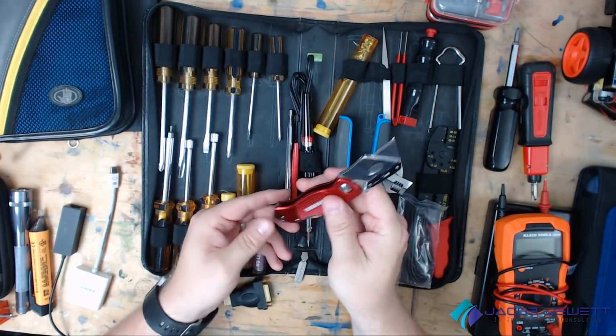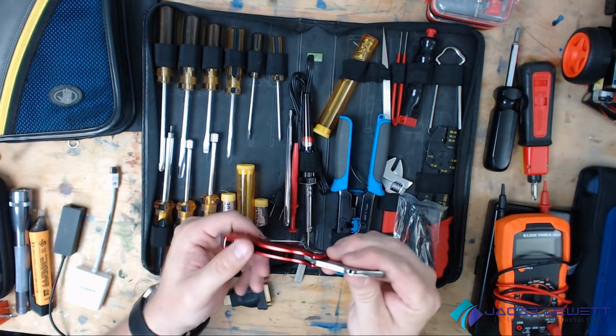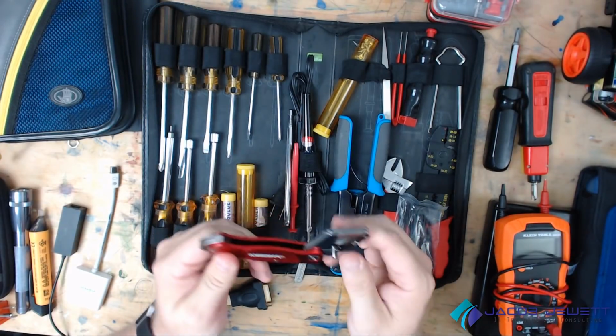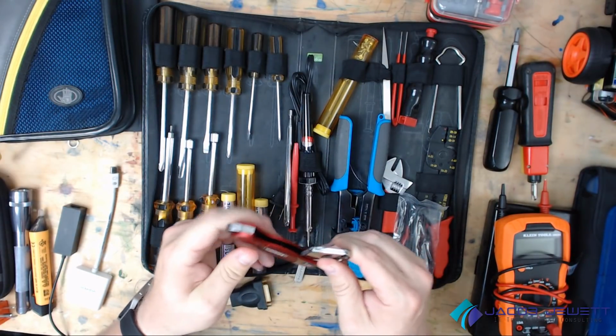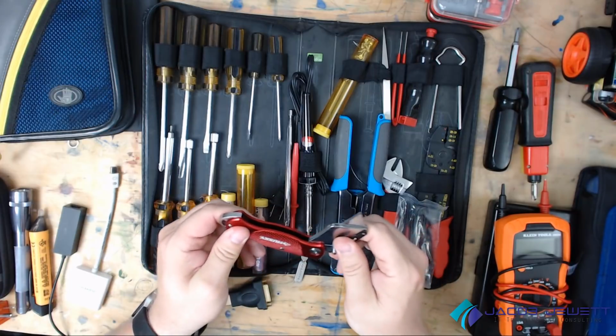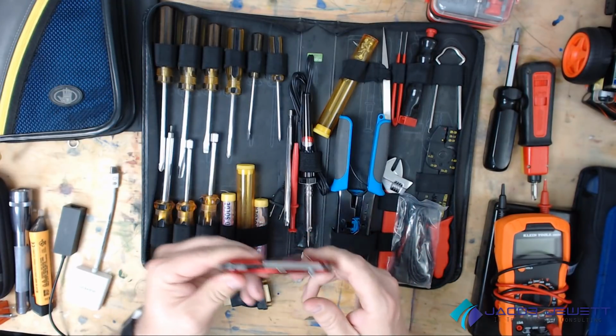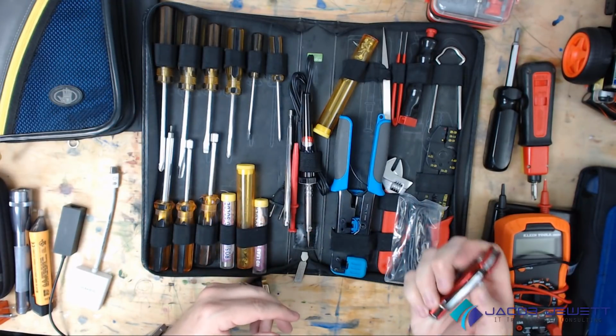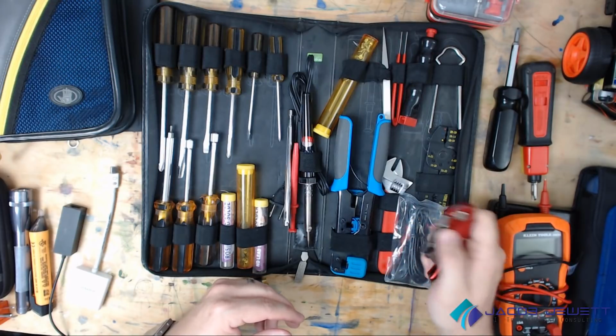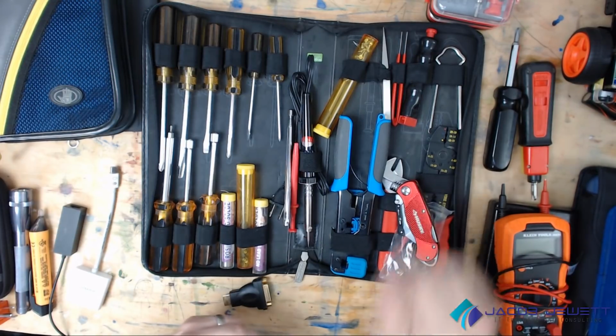They work very nicely when you're trying to cut, for example, zip ties. If someone went a little crazy with zip ties and cabling or what have you, always have one of these around with you. A razor knife, I guess.